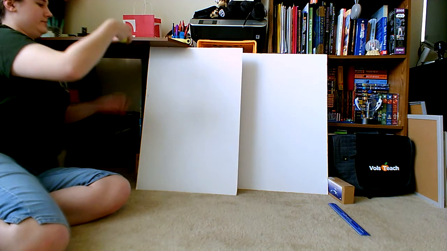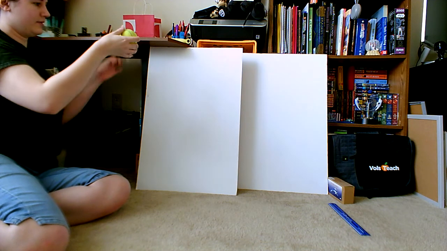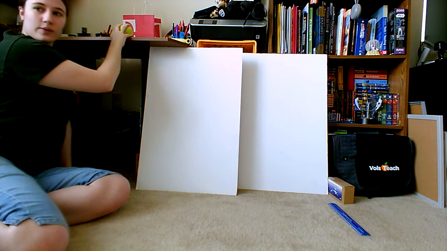Okay. There is hair attached. I shed. That's what happens when you have long hair.